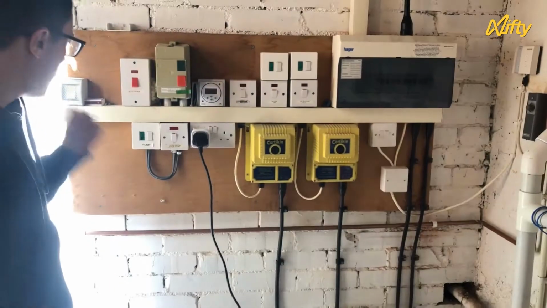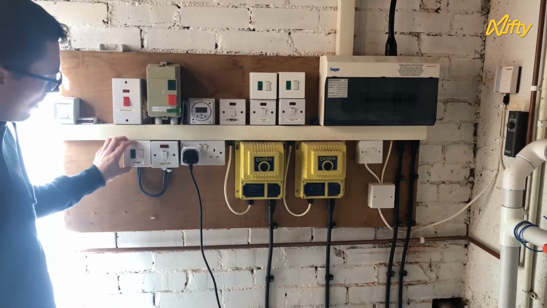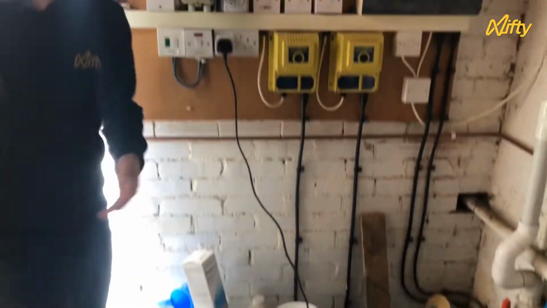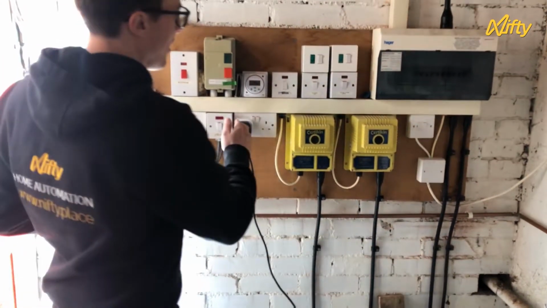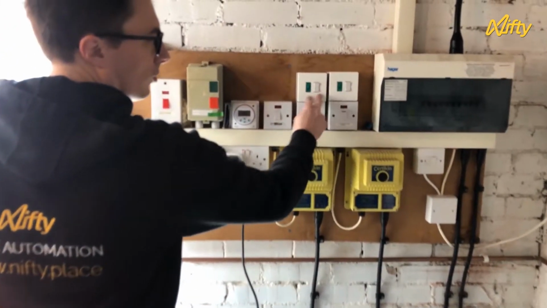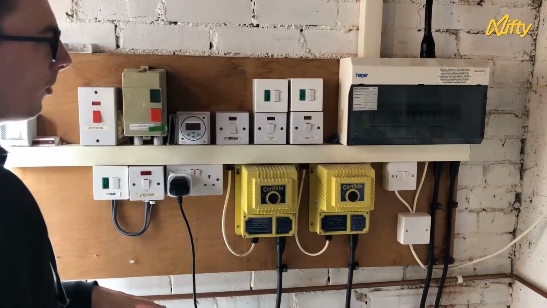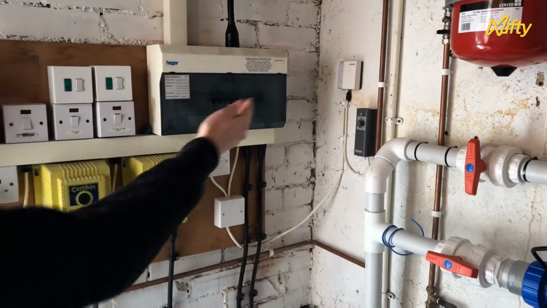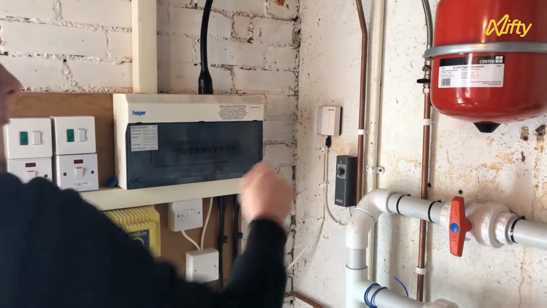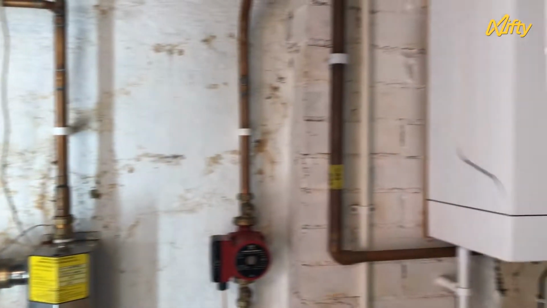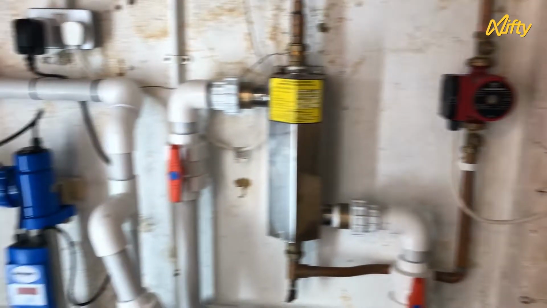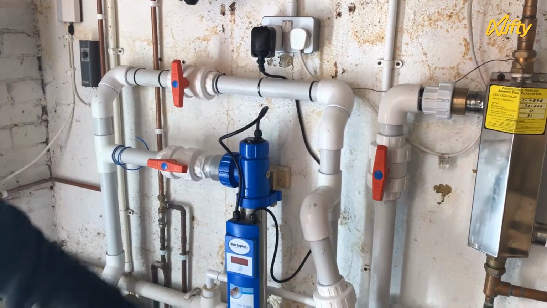So from left to right we have the pump, which is controlled using this box here. We have the heater, which is controlled using this sensor here and this. This one controls two sets of lights, the lights around the pool and the security lights. And then we also have this thermostat which controls the boiler, which is over there. And finally we have a UV filter, which is here, which controls this.